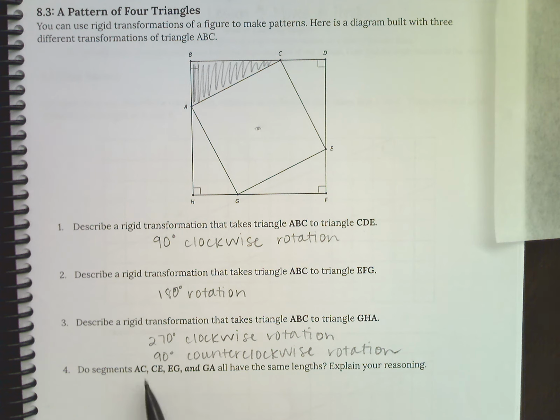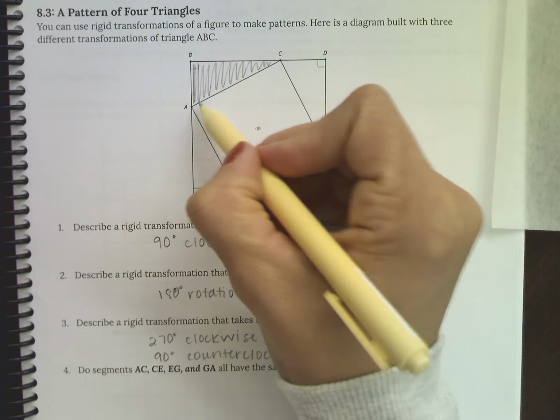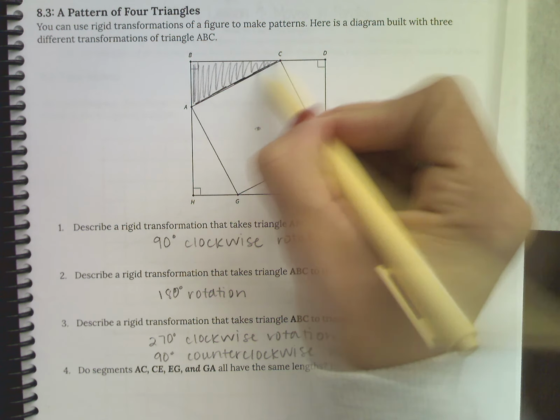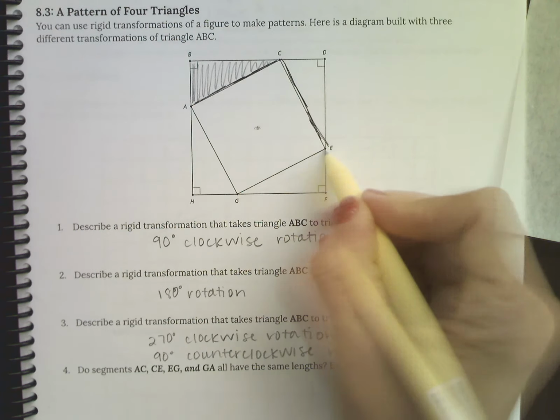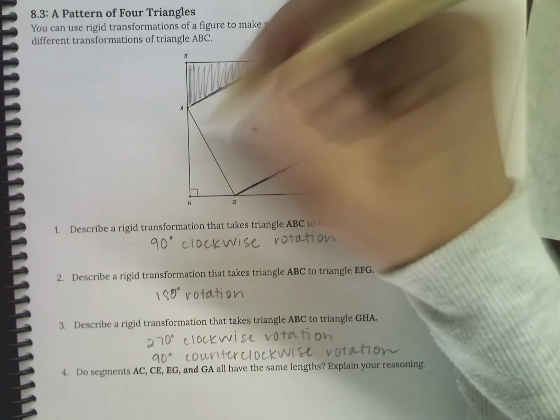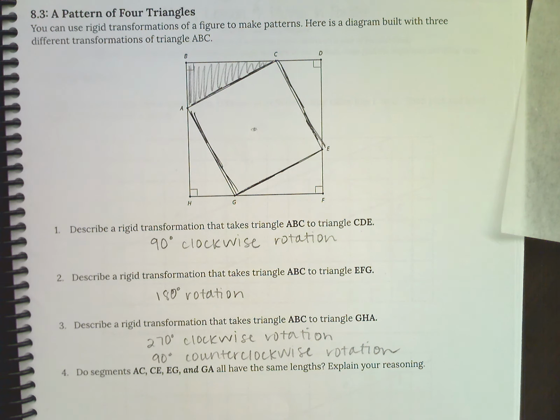Then the last thing said do segments AC, CE, EG, and GA all have the same length. So I'm going to highlight AC, CE, EG, and GA. And I asked if they all have the same lengths. So when we did those rotations, we noticed that all of their corresponding parts lined up.